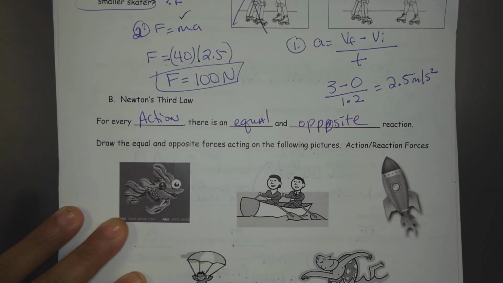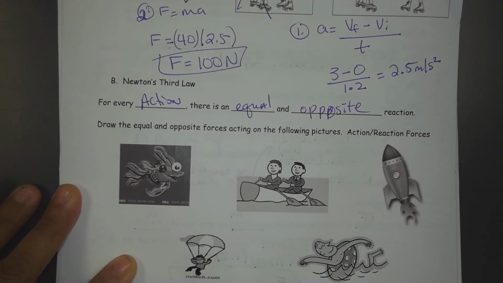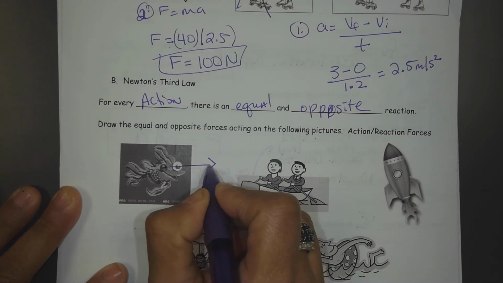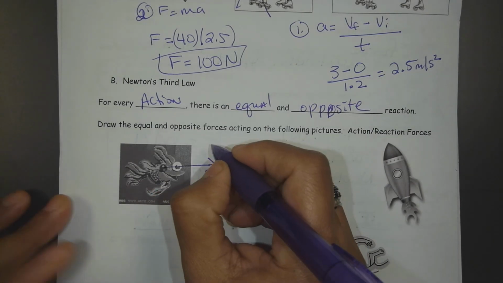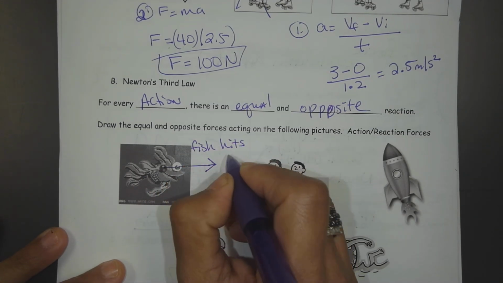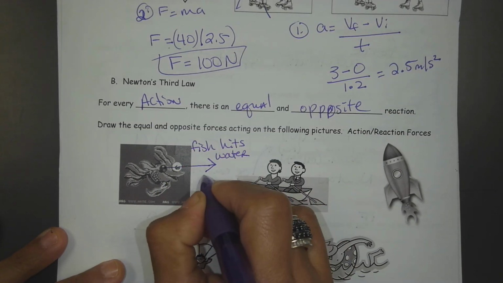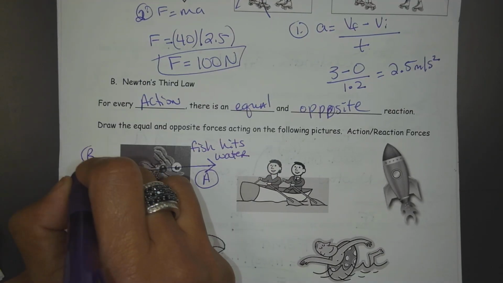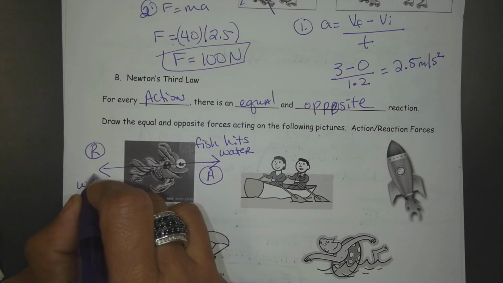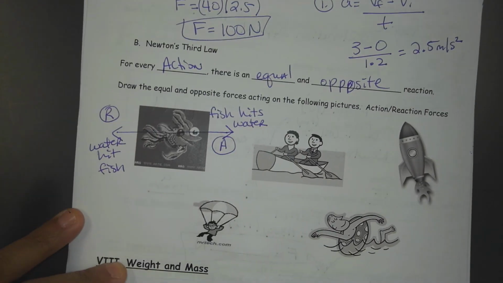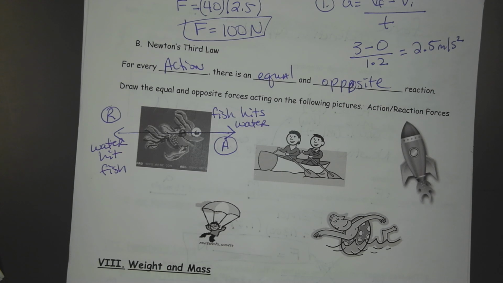reaction. For an example, as this little fishy swims through the lake or pond, it pushes the water behind it. The fish hits the water molecules, which is the action, but the reaction portion is the water hits the fish. You decide on what two portions are going to be acting with each other.